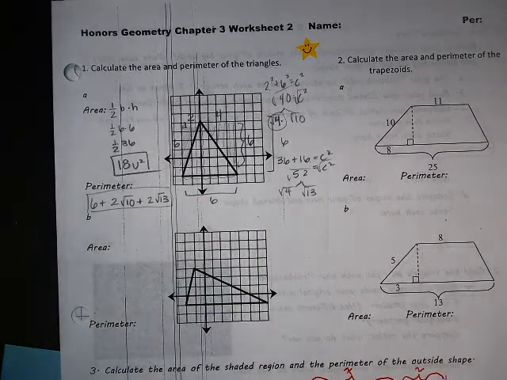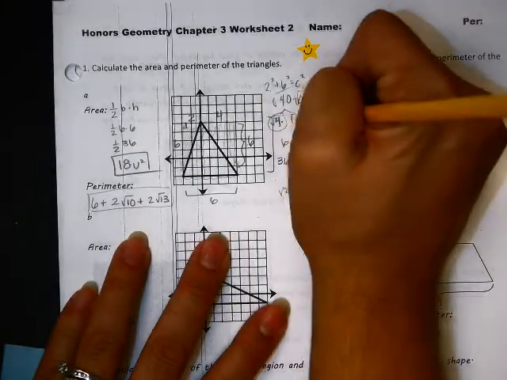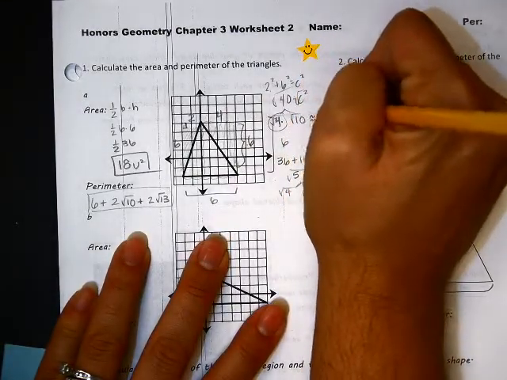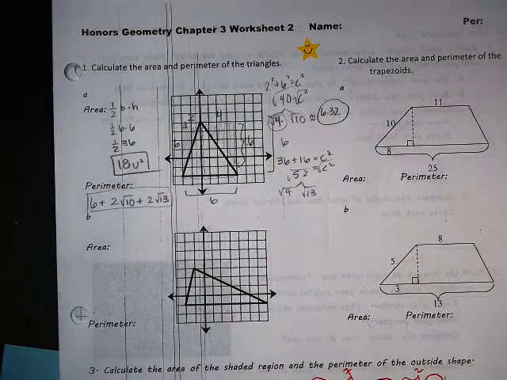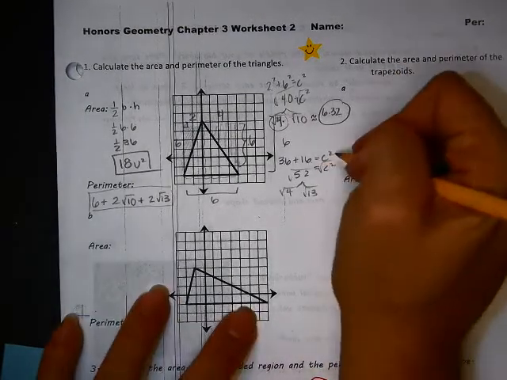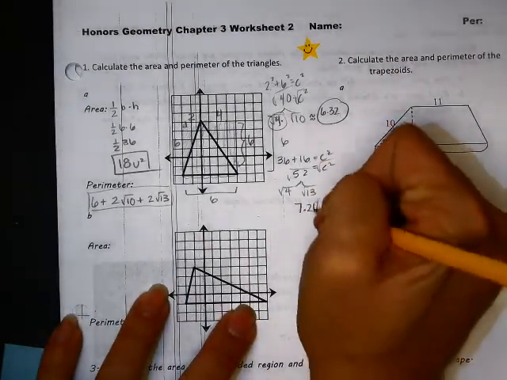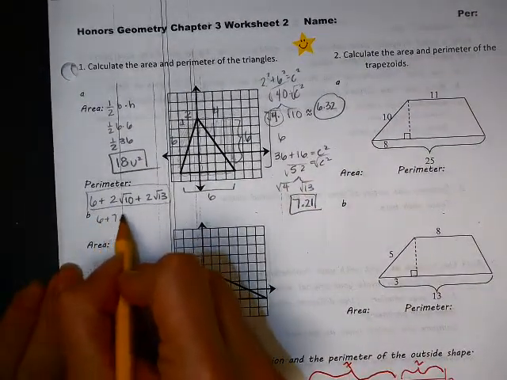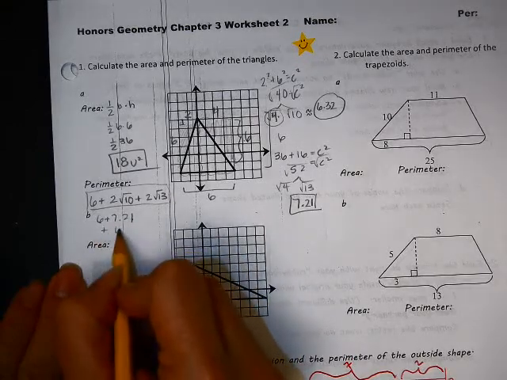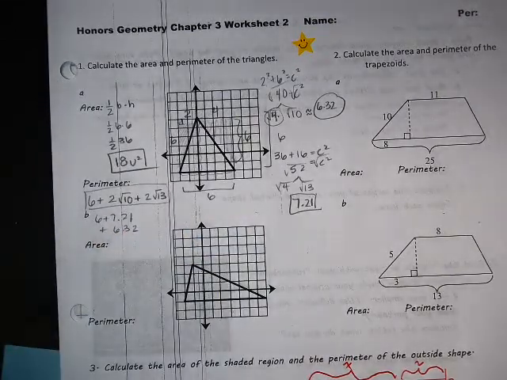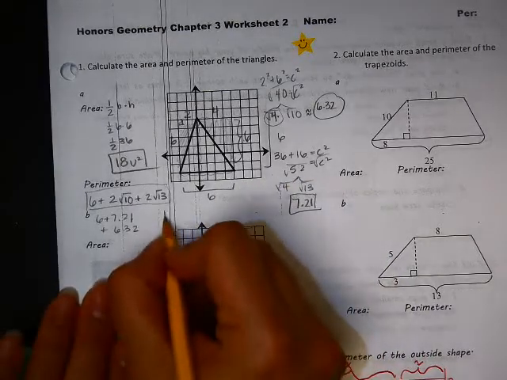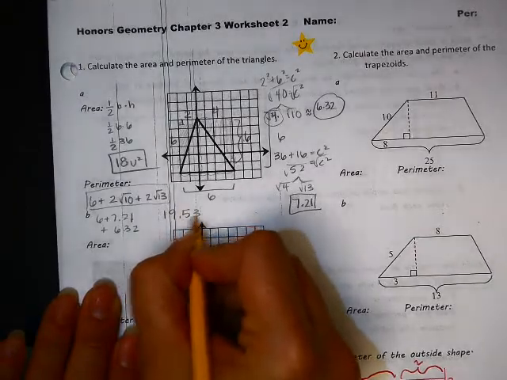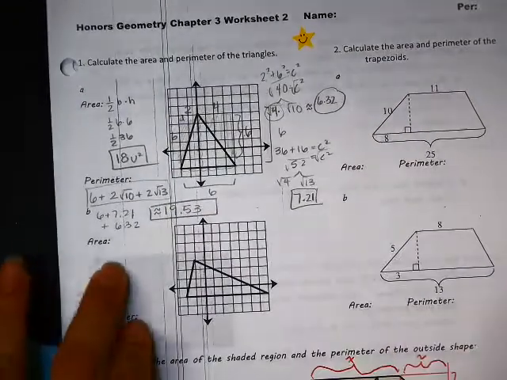And I would do, what, square root of 40? This is approximately 6.32, and root 52 is approximately 7.21. So I would add 6 plus 7.21 plus 6.32. And I would get approximately 19.53 would be the approximate.